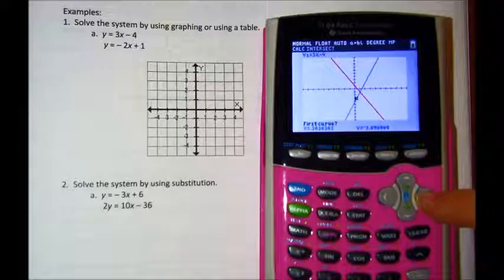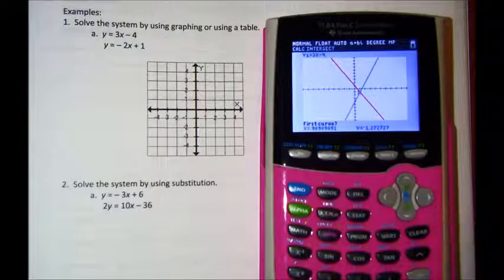When I press the right arrow key, you can see that the cursor moves up towards the intersection. You want to move your cursor as close as you can to the intersection. It does not have to be exact. Once you are close to the intersection, please press enter.